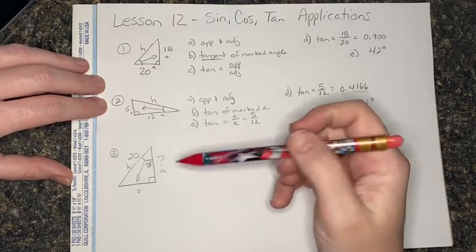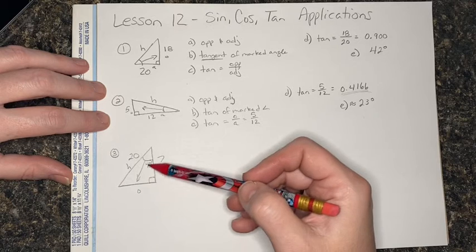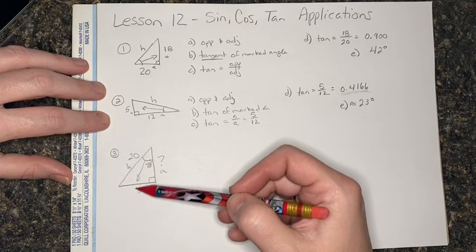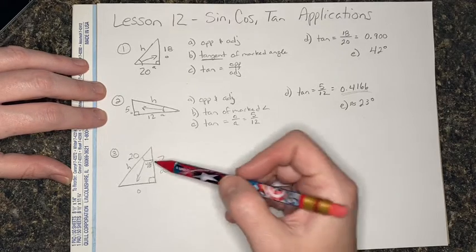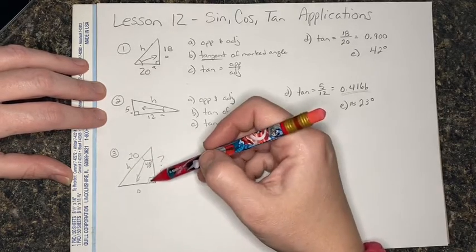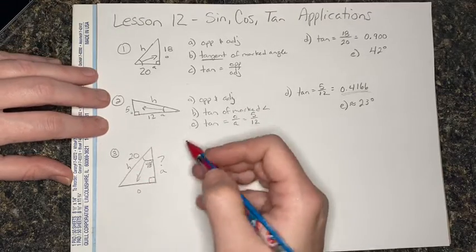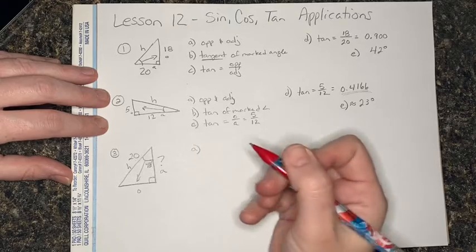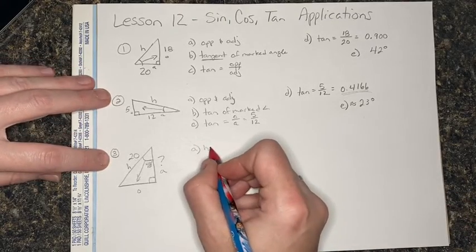All right, for number 3, it's set up a little bit differently. Okay. For number 3, and this is not a 0, that's just marking our opposite side, right? This side is opposite our marked angle. This side is adjacent because they're touching. And then we have our hypotenuse, which is always across from our right angle, okay? So in this problem, what is our known information? Well, we know the hypotenuse, right?